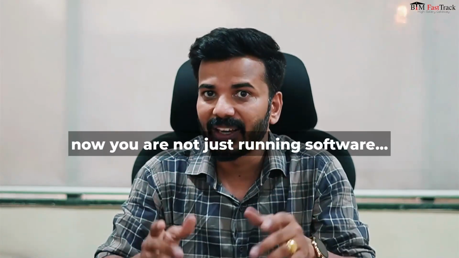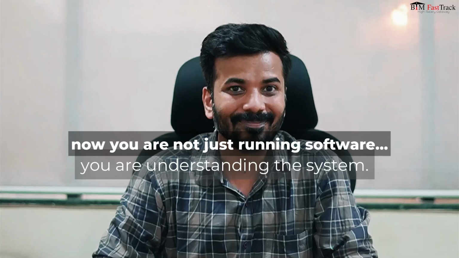Now think like an engineer, not like a software learner. If you only know ETABS, then you understand structure globally. If you know SAFE also, then you understand structure at critical level. And when you connect both with BIM, you become much more valuable because now you are not just running the software, you are understanding the system. And this is exactly what companies look for.